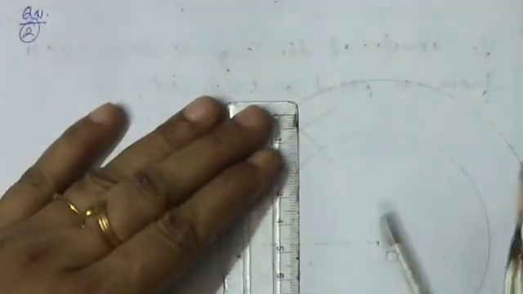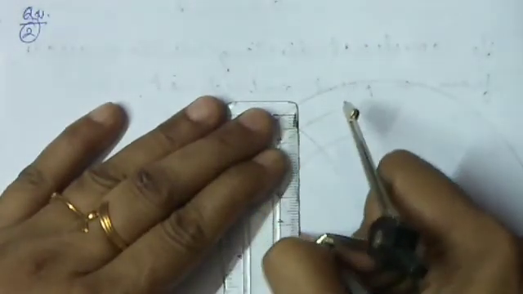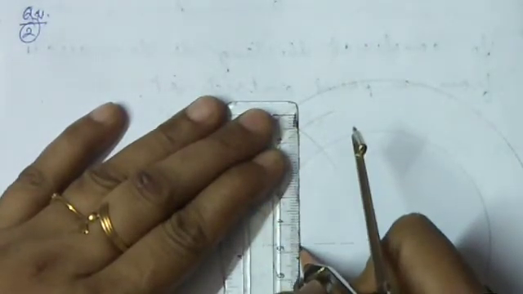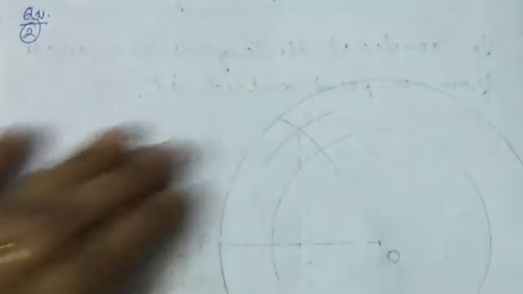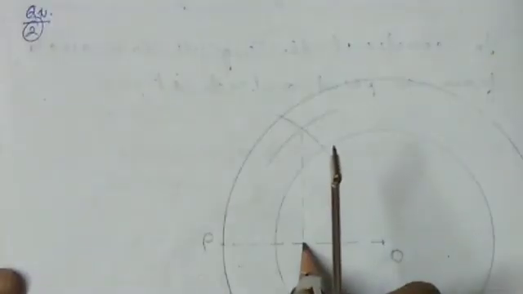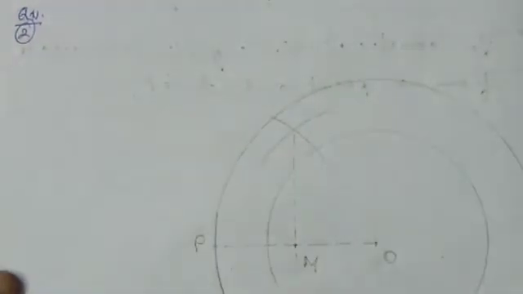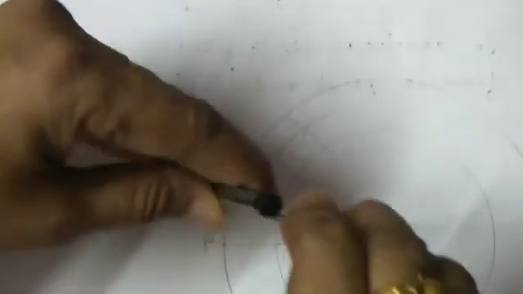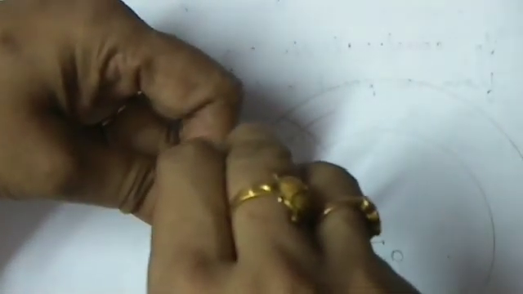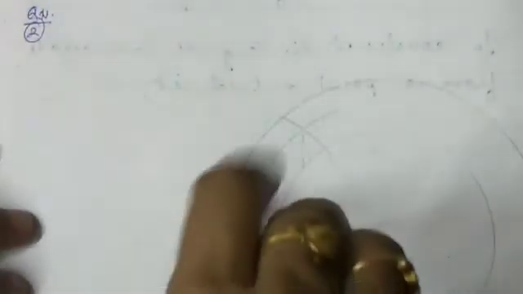Now here we have got the point where it intersects with OP. Say it is M. By taking this point, we will make a circle with the radius PM, either PM or OM, any one.